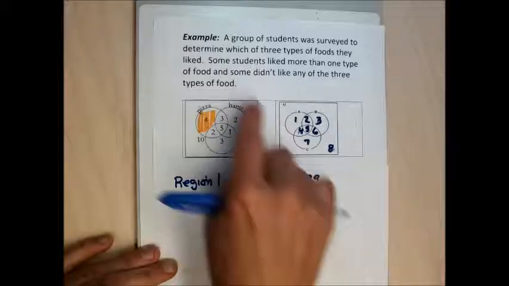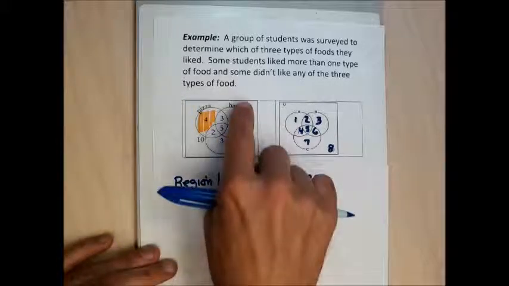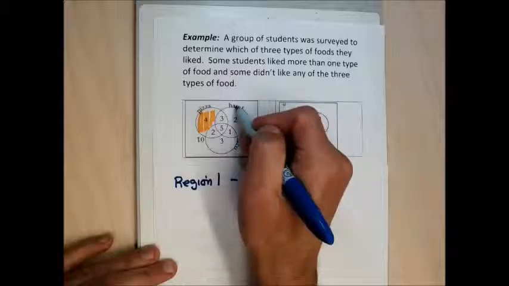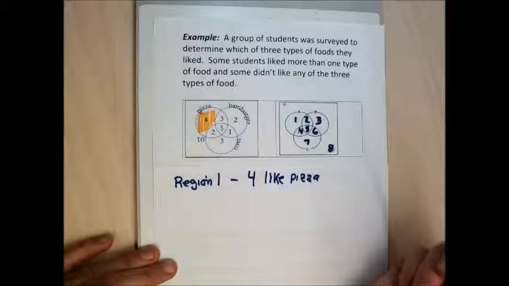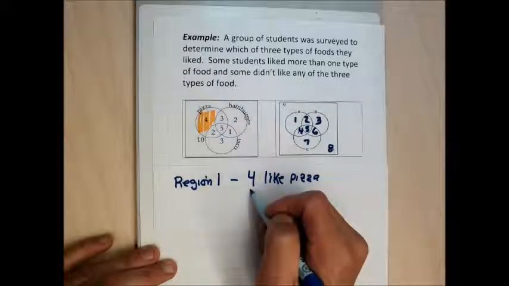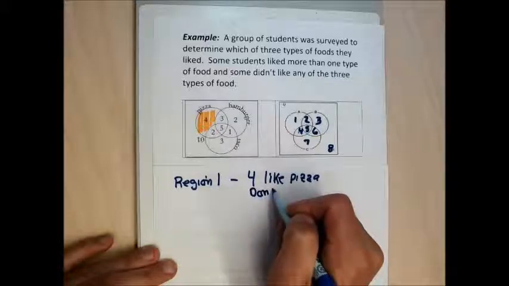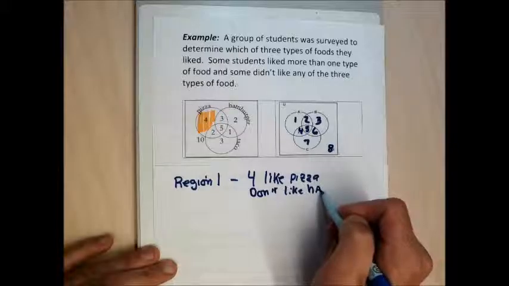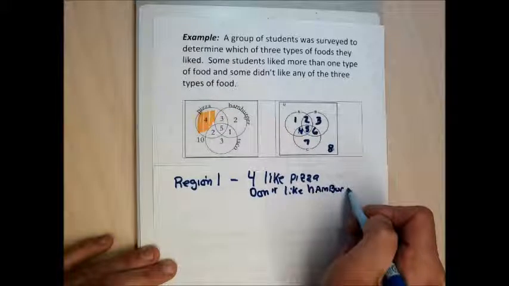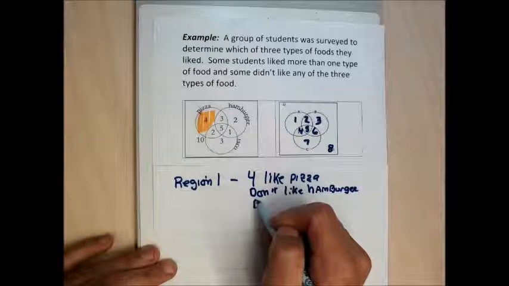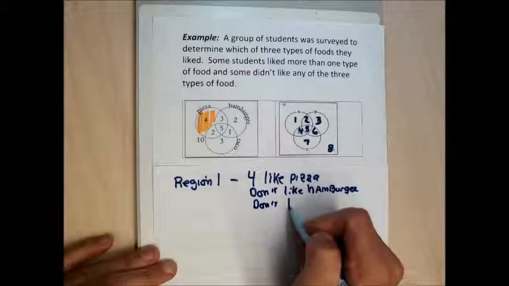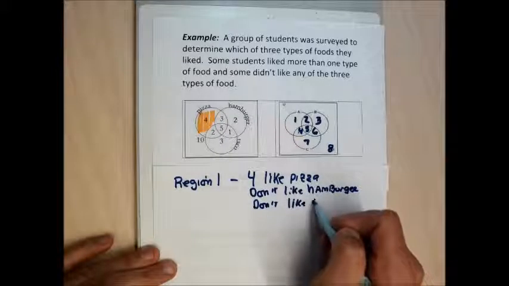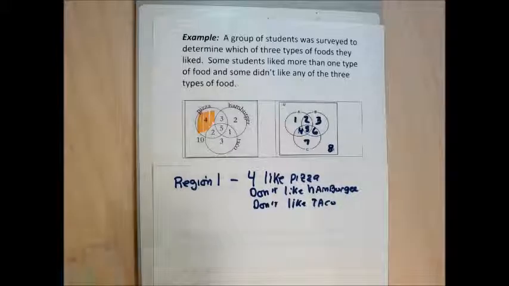Because that 4 is inside the pizza circle. It's not part of the hamburger circle. It's outside the hamburger circle and it's outside the taco circle. So they don't like hamburgers and they don't like tacos. So that's region 1.